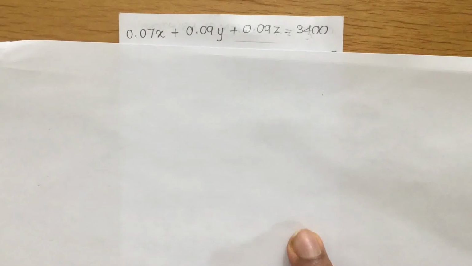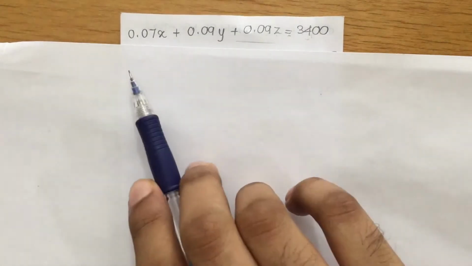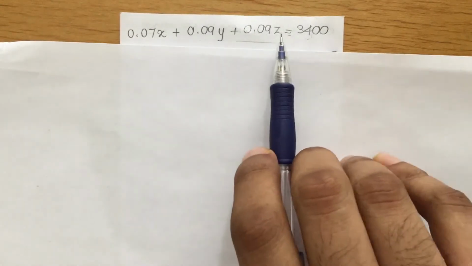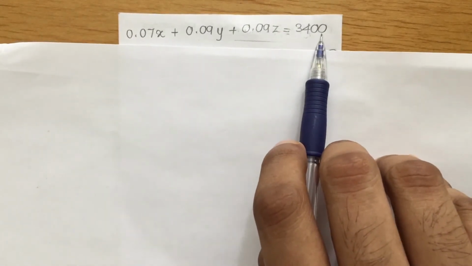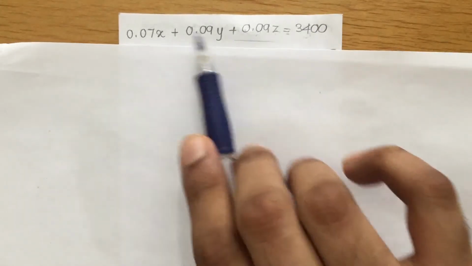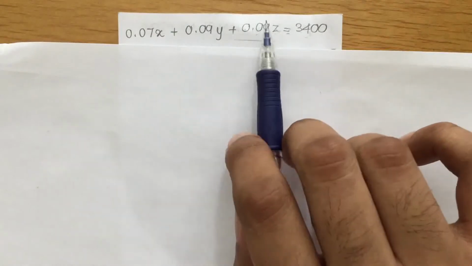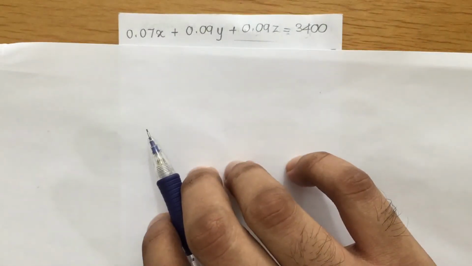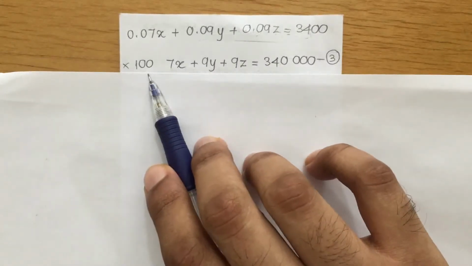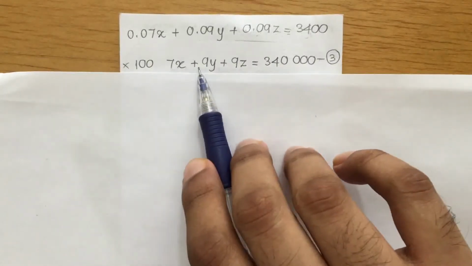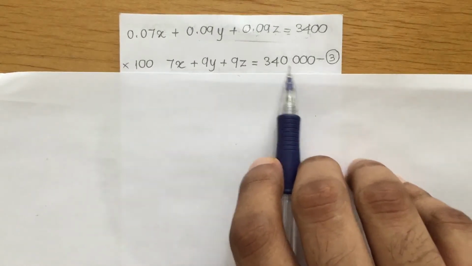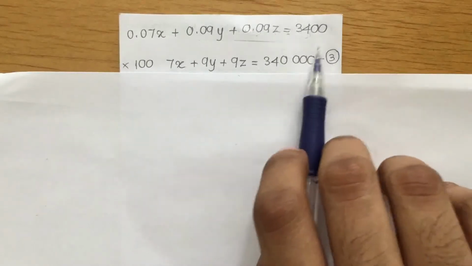Remember that Alif received a dividend from the three companies, 7%, 9%, and 9%, which gives a total of 3,400. But if you want to form it in decimal form, it's not recommended, guys. It will make the question difficult to solve. So what I'm suggesting is you times the whole equation by 100. In this case, 7x plus 9y plus 9z is equal to 340,000 ringgit Malaysia. So this will be your third equation.